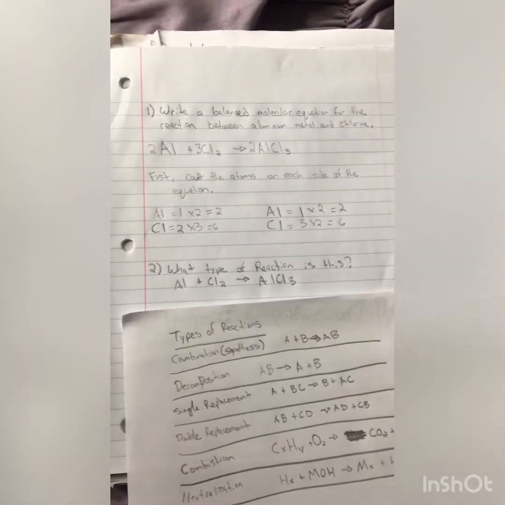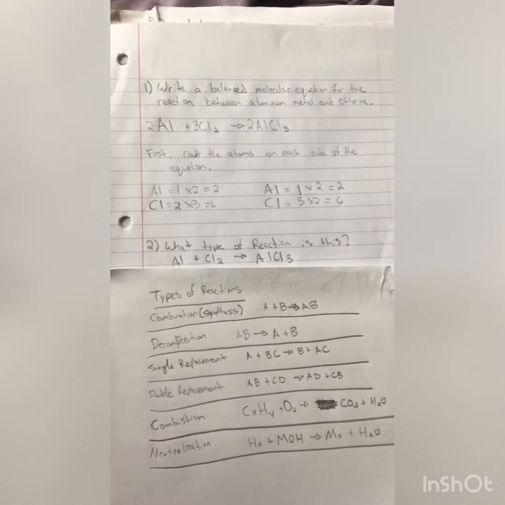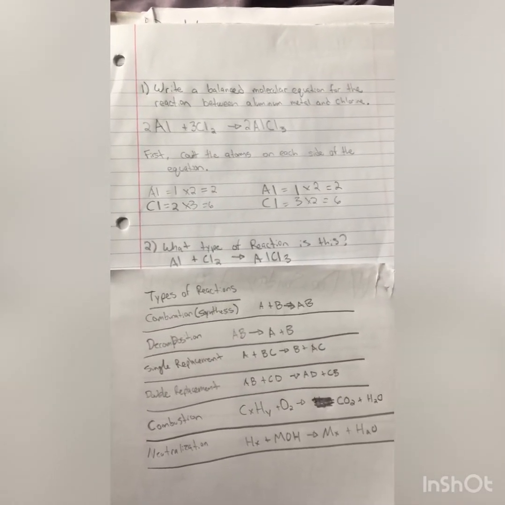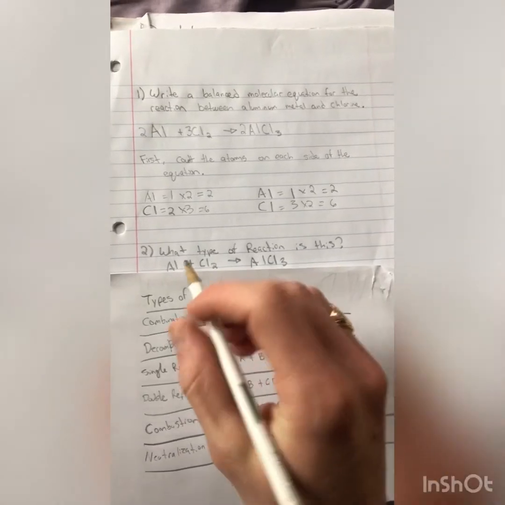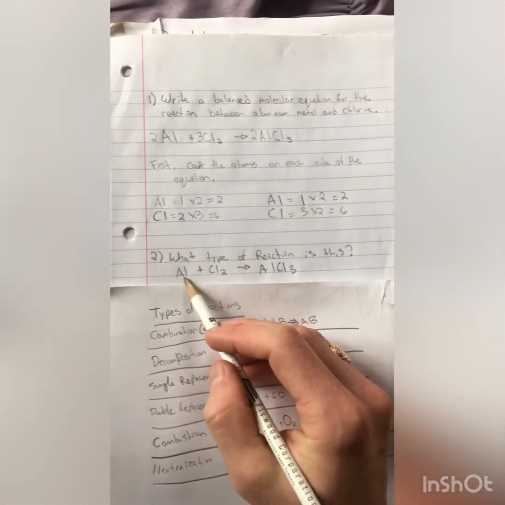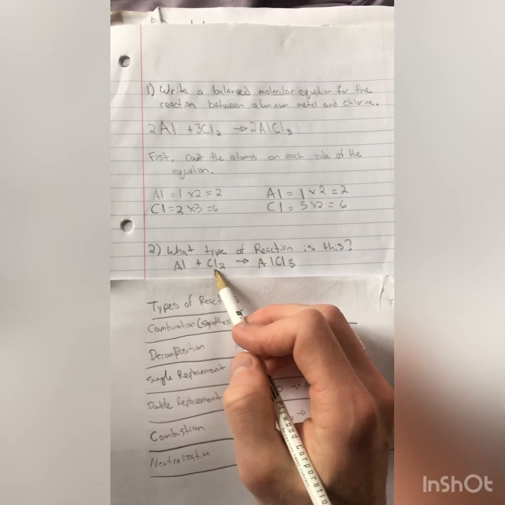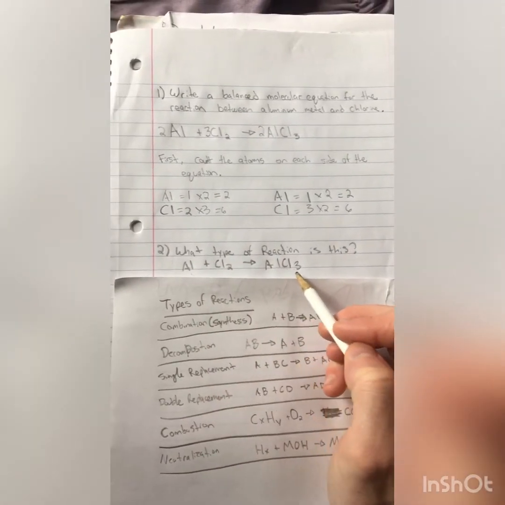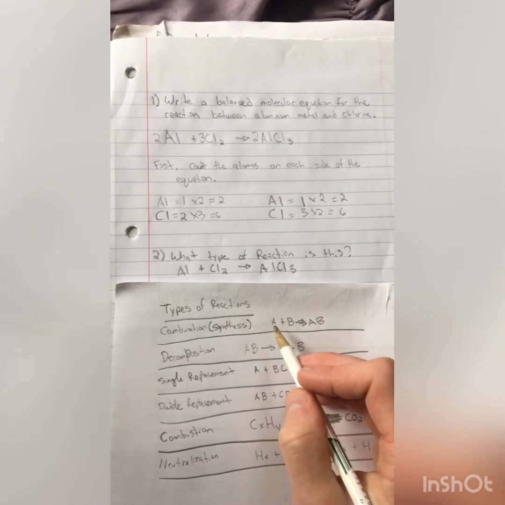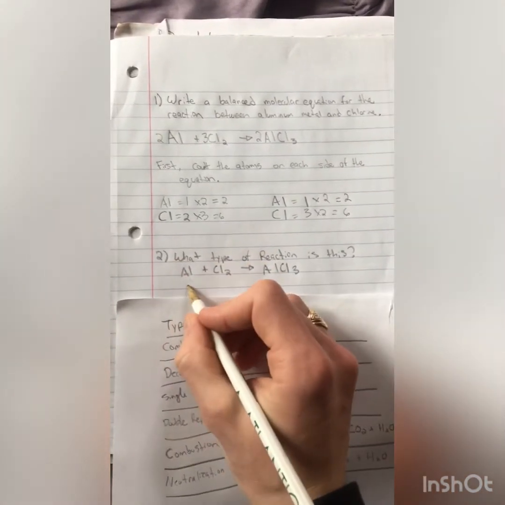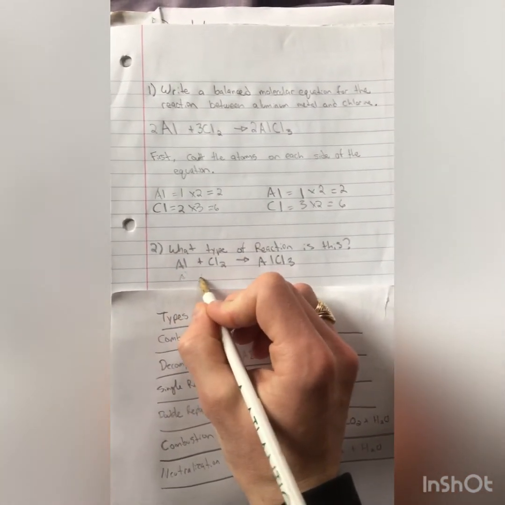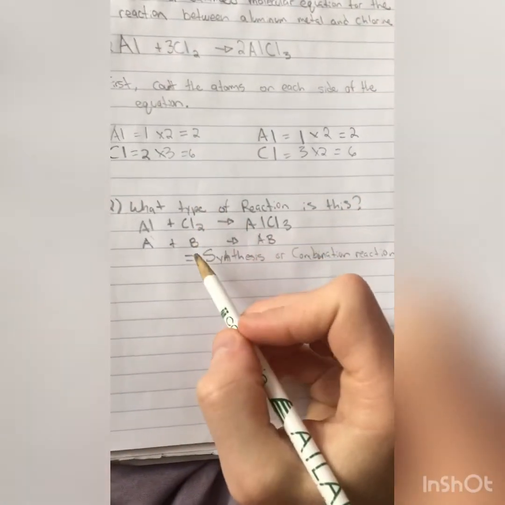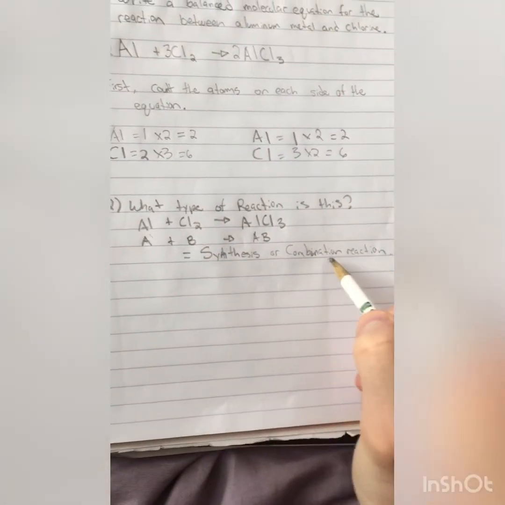So, the best way to figure this out is to look at your types of reactions. Here we have an example of a synthesis reaction. We can see that Al, aluminum, is combining with chlorine to form AlCl3. This is A, making it a synthesis or combination reaction.